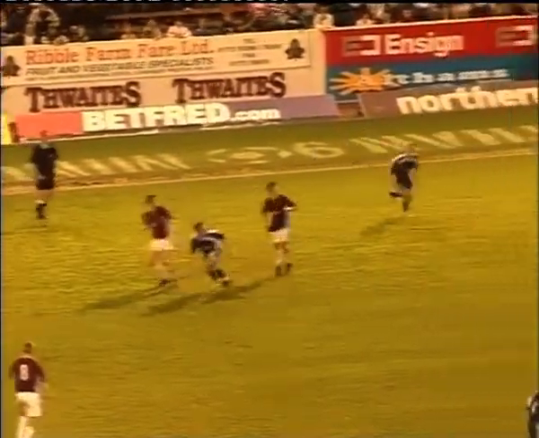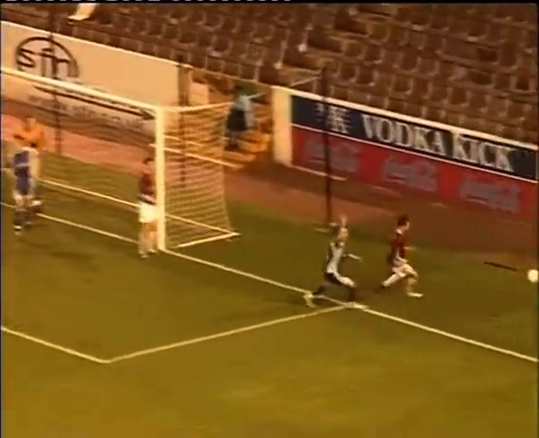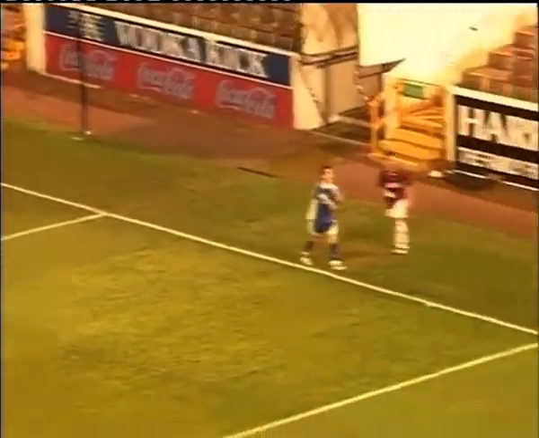5 minutes to play. Flick on here by Holgate, and Caton's got away down that left-hand side. This could be dangerous. Swings one in, it's gone deep. Burnley need to get it away, and Tom Hince has knocked it behind for a corner.